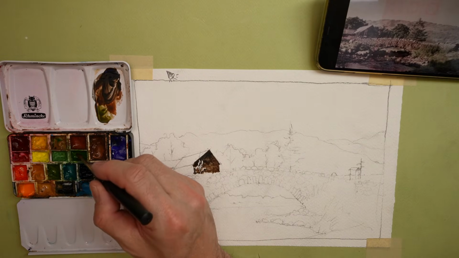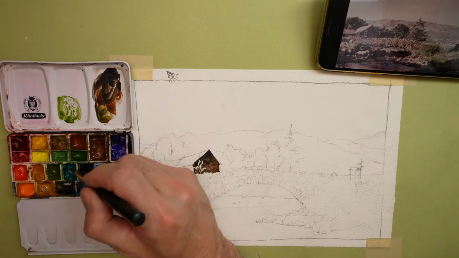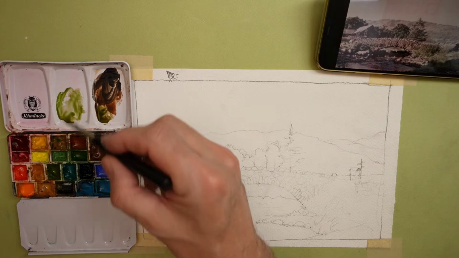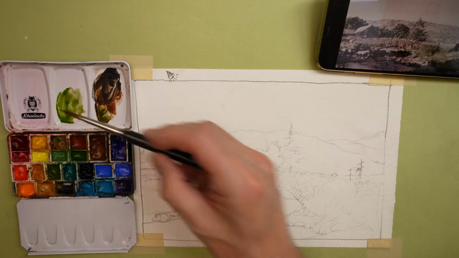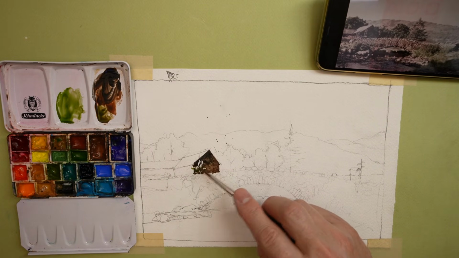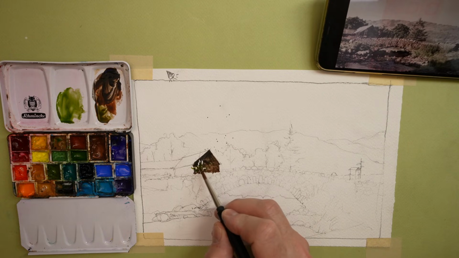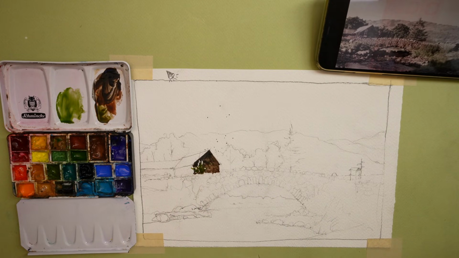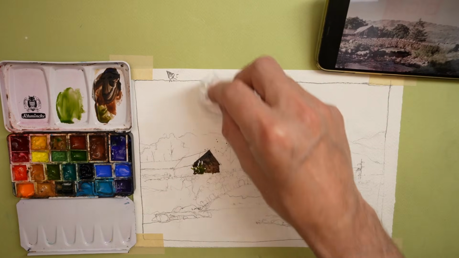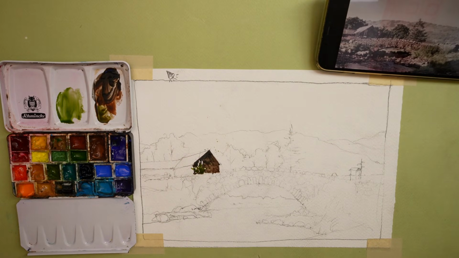I will take a little bit of sap green here with a little bit of water, like that, and then splash a little bit of green right there. I try to get a little bit of green there where the cabin is. And if you splash and it goes a little bit over something else, don't worry about it. You can lift it up real easy, like that, with a little bit of tissue or paper towel.